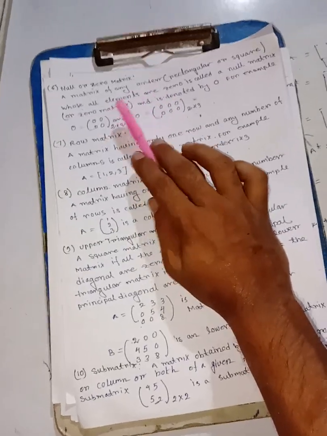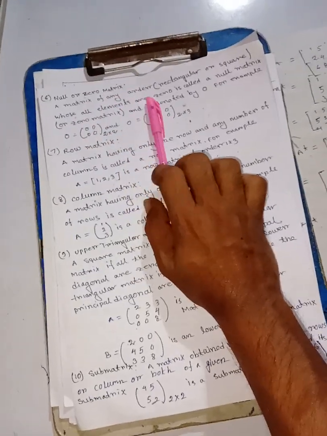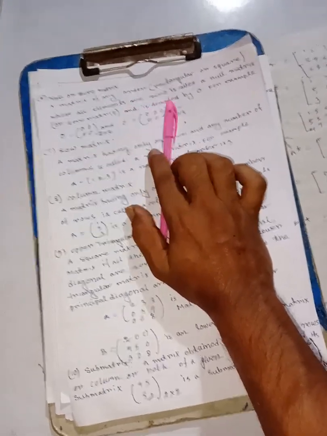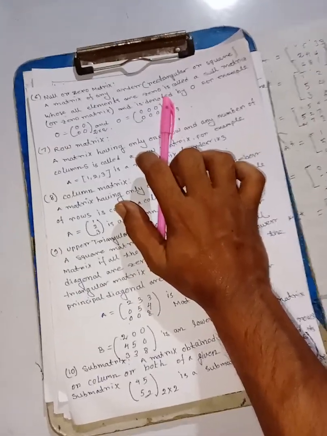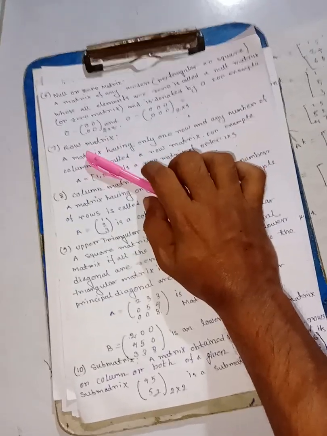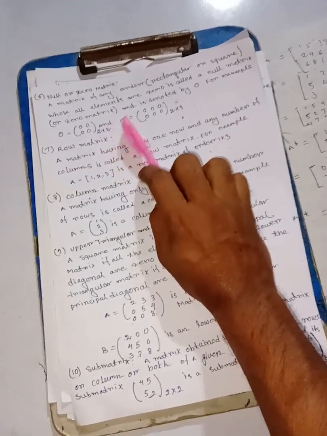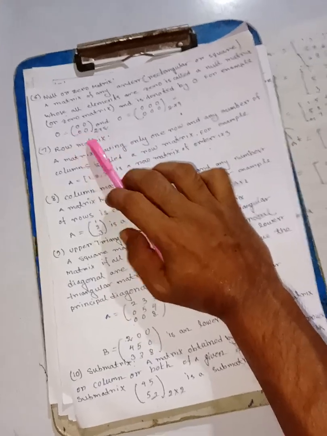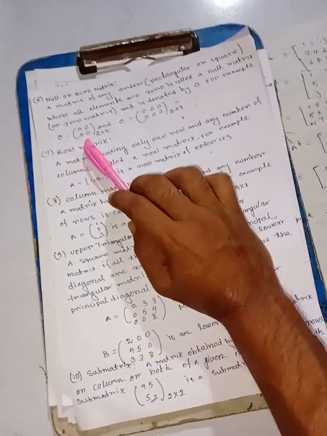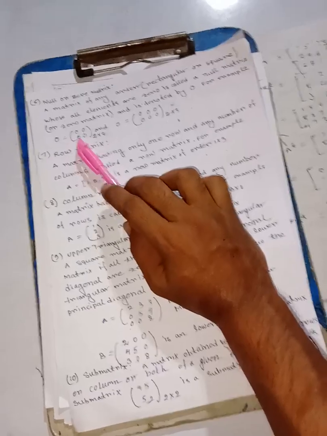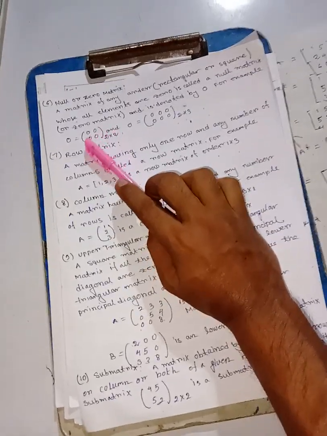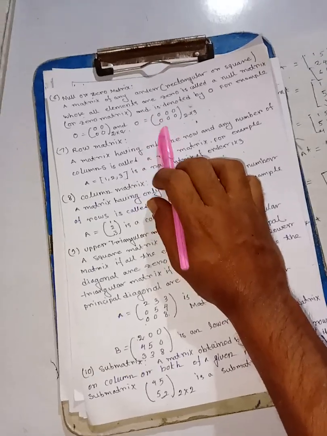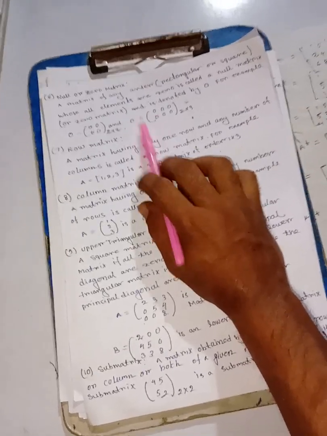A matrix of any order, rectangular or square, whose all elements are zero is called a null or zero matrix. Here it is a square matrix whose all elements are zero, and it is a rectangular matrix whose all elements are zero.